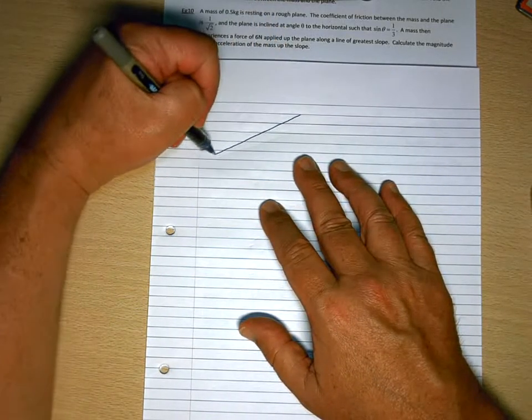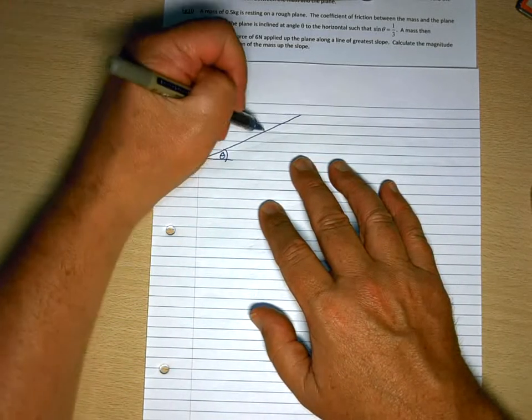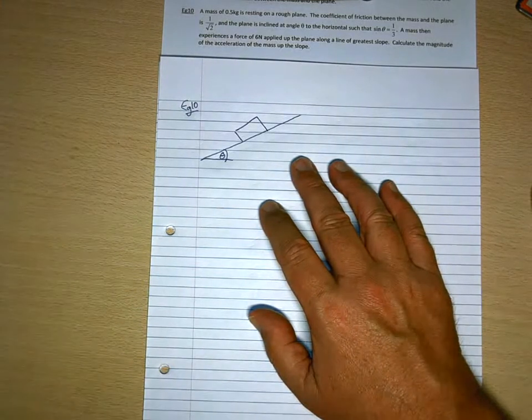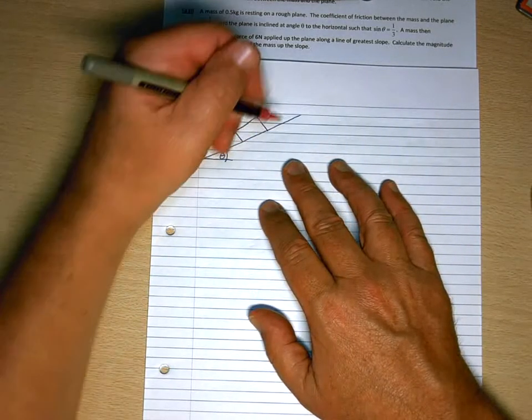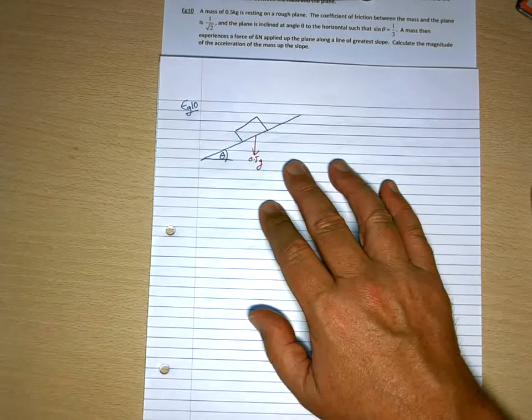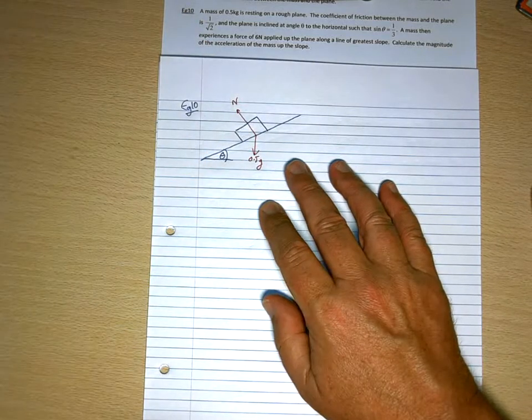Okie doke. So we've got an inclined plane at an angle of theta. We've got the mass on the plane. G, we're going to have a normal reaction there.